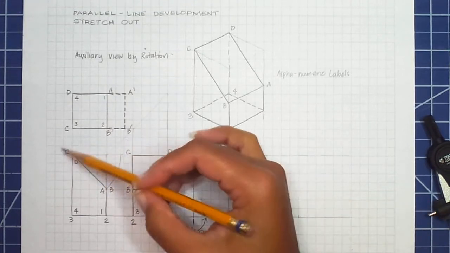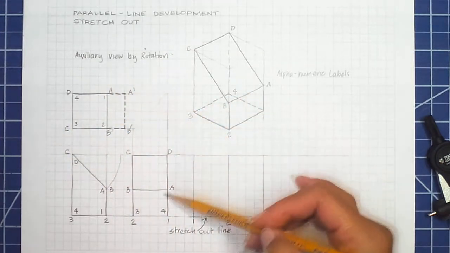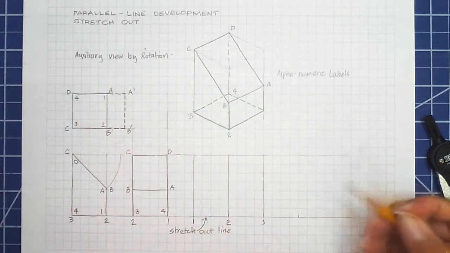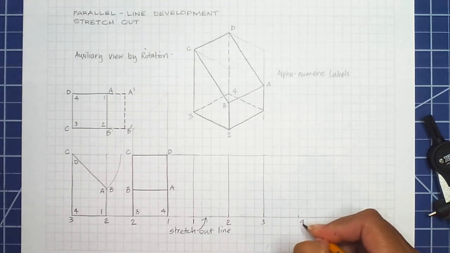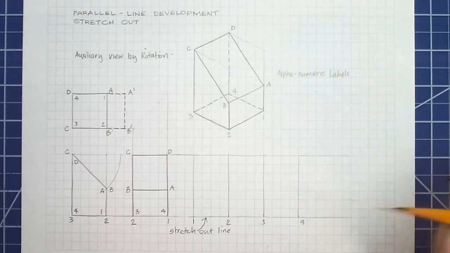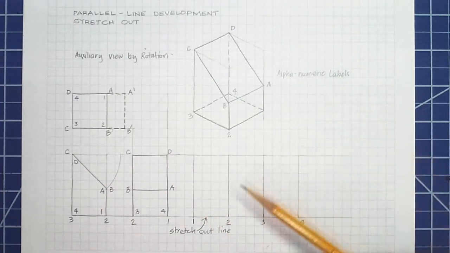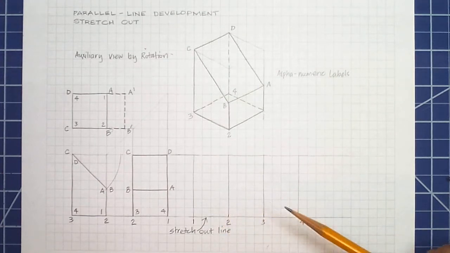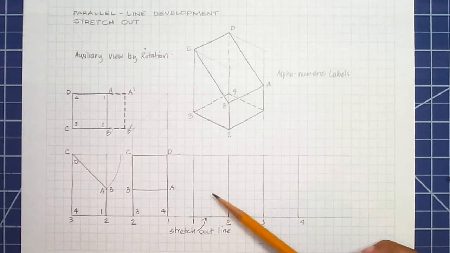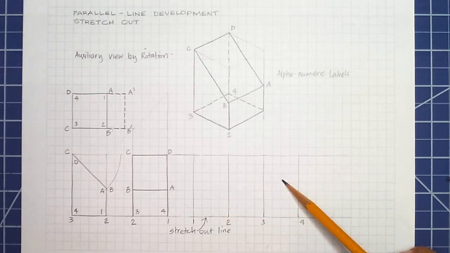Right, you're going to look at it. Where is it on your orthographic projection? We're going to take that measurement. 1, 2, 3, 4. So we have 4, and we're going to pull a line. Now, we can end here, but if we look at our lateral surfaces, and that's what these are called, lateral surfaces, we have 1, 2, 3.